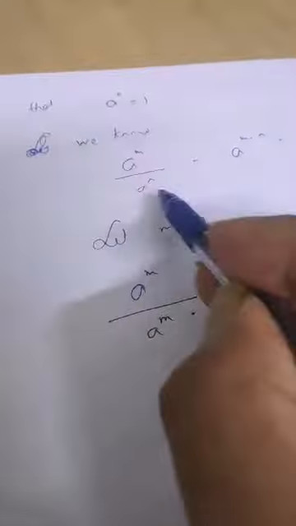So a to the power m by a to the power n: a to the power m, and in place of n, I have written m. So a to the power m by a to the power m equals a to the power m minus m. This when we cancel becomes 1 and this is 0. So it implies a to the power 0 equals 1. Okay. So this is the proof for a to the power 0 equals 1.